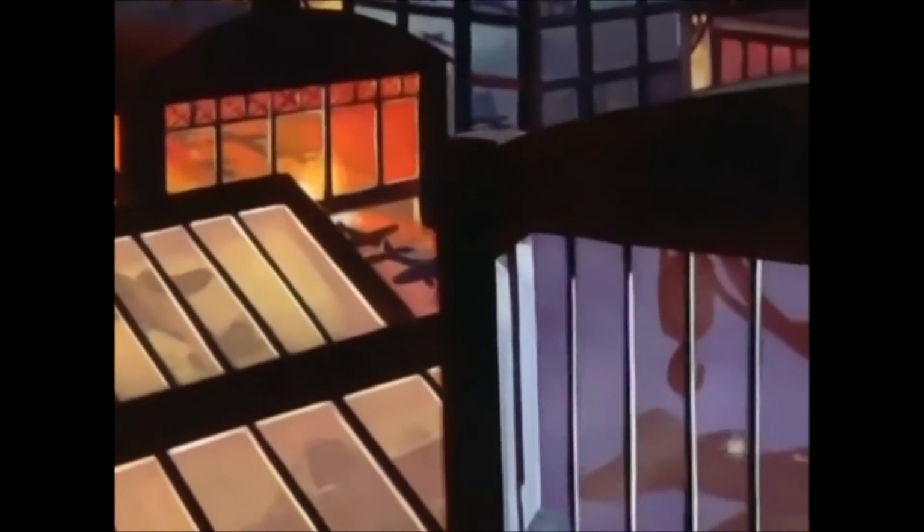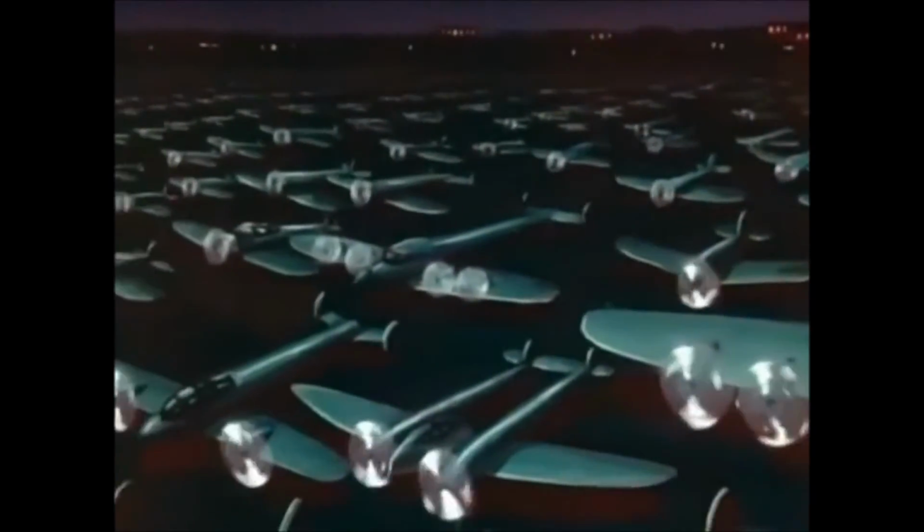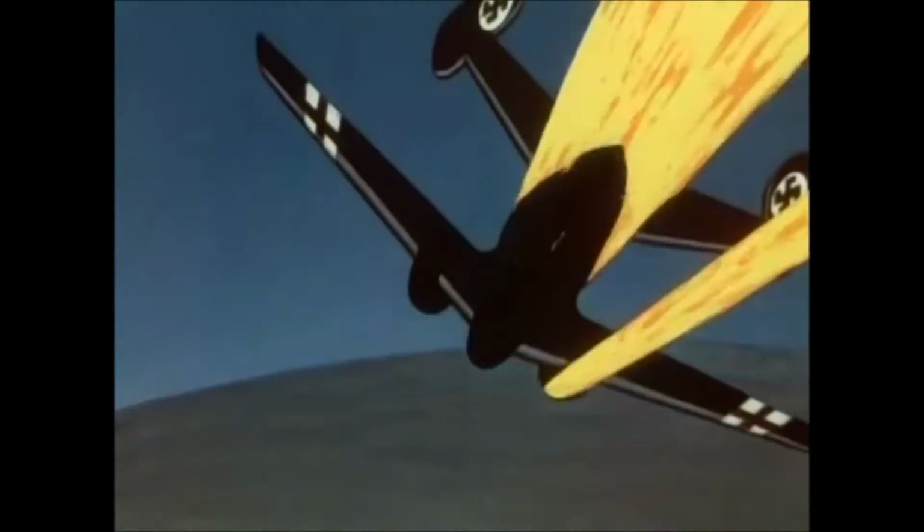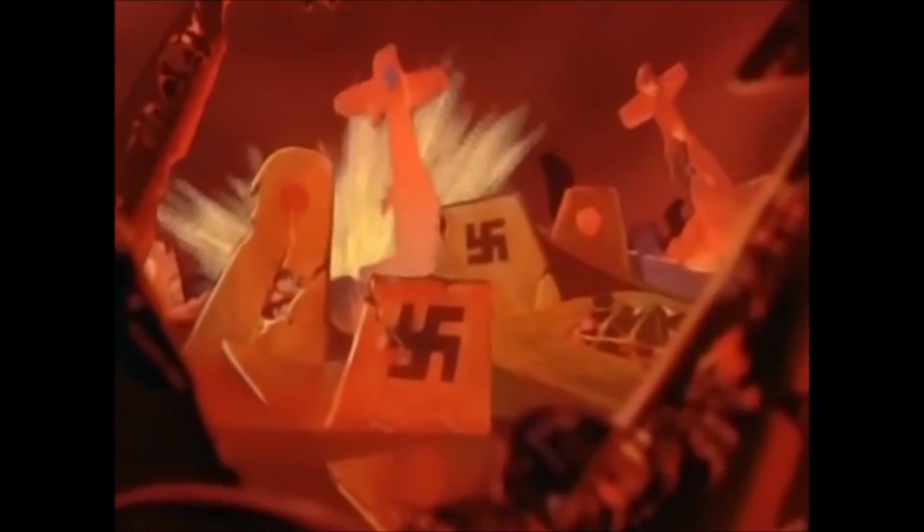Taxes for American factories, working full blast, making planes. Bombers, dive bombers. Flying fortresses, interceptors, stalk the birds of prey that fly by night. Taxes to bury the Axis.